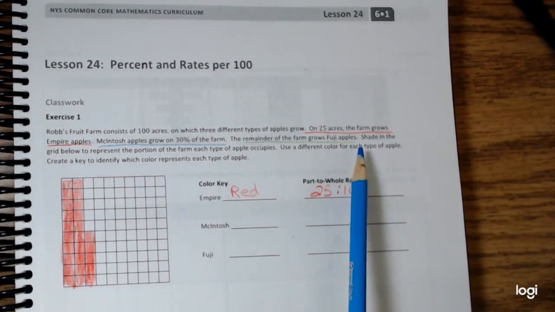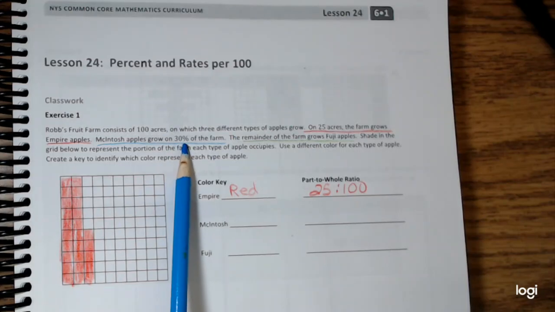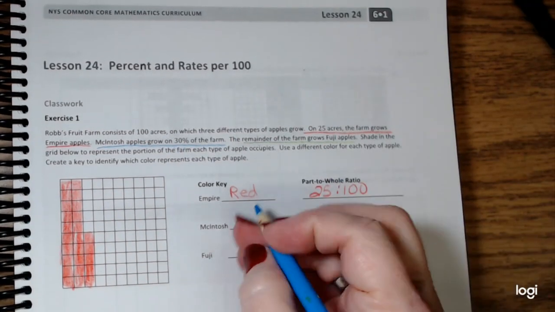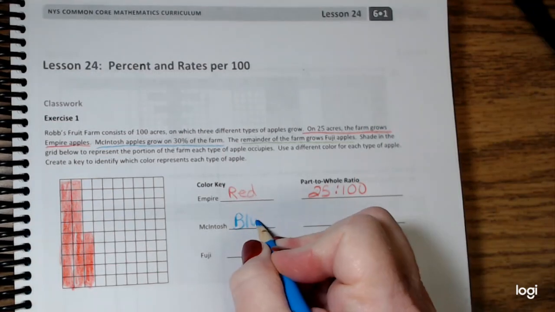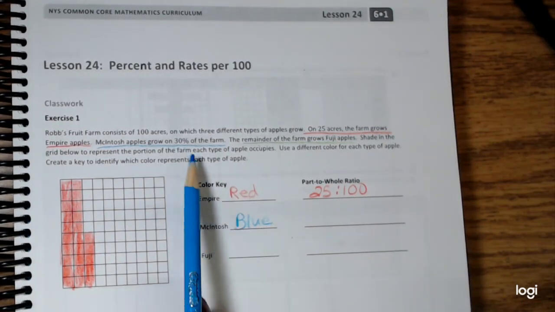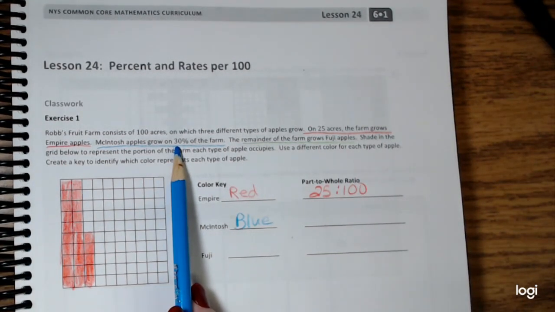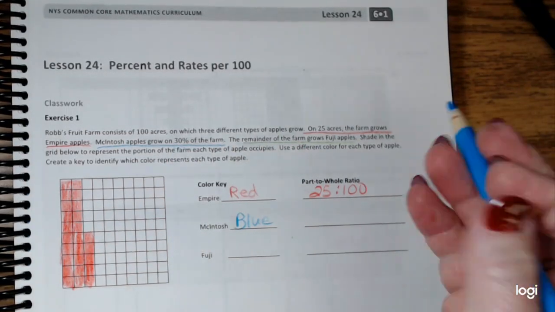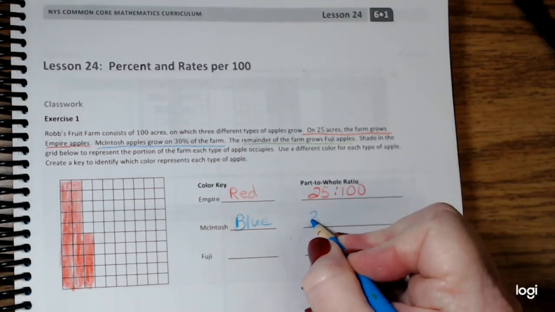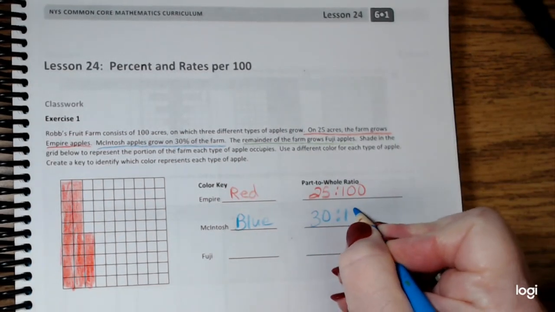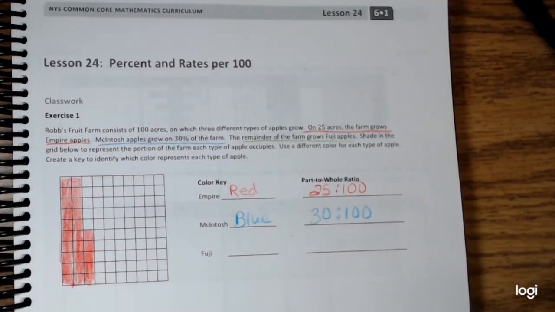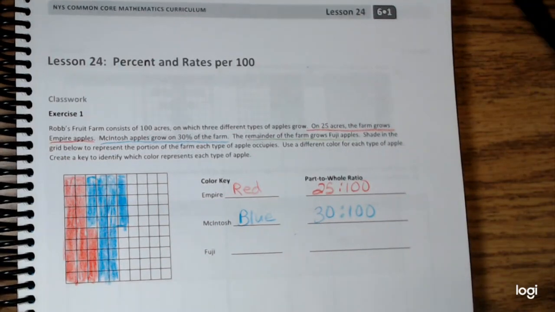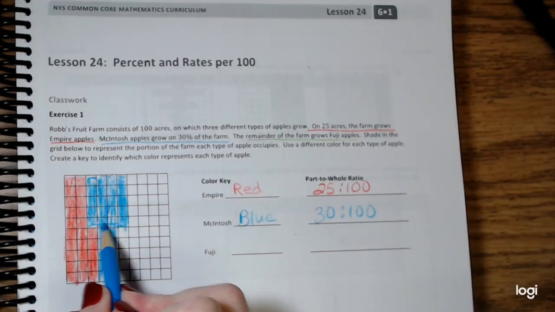Macintosh says, Macintosh, 30%. Well, if you were paying attention to my video, my Macintosh is going to be blue. I don't know what color yours is. Remember, 30% is considered a ratio. It's two numbers because 30% goes over 100. So go ahead and pause your video and color in 30 for me, please. All right, so let's see. I did 10, 20, 25, 30. All right, so I have my thing.